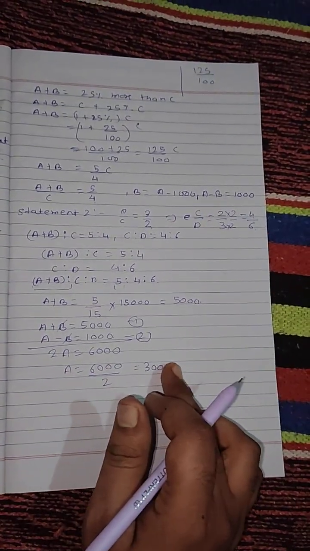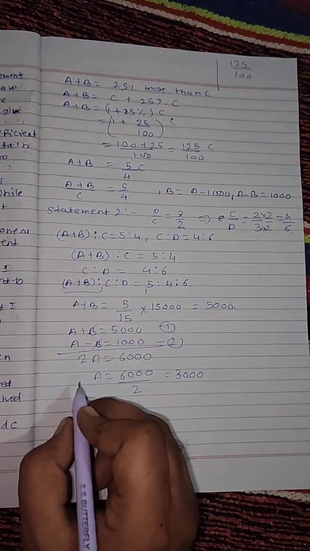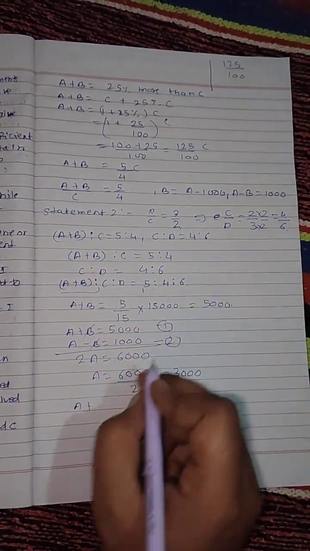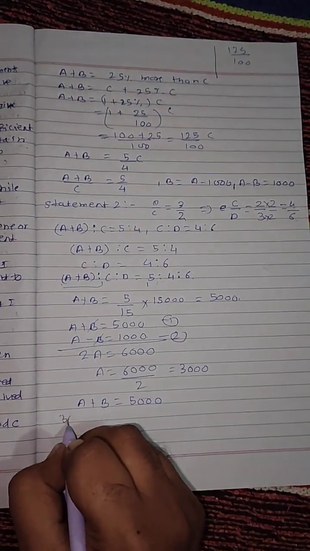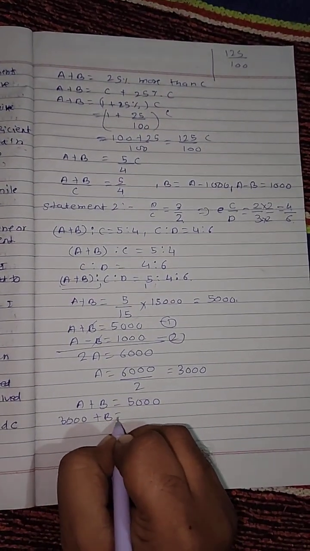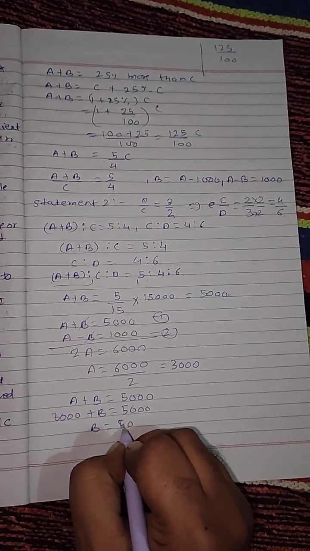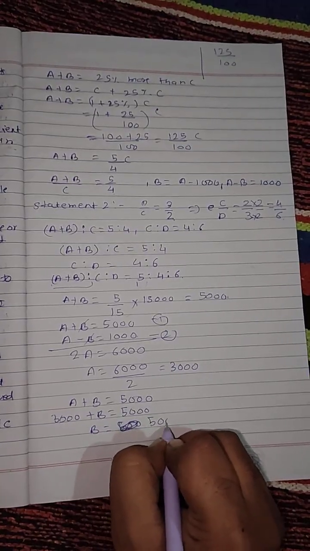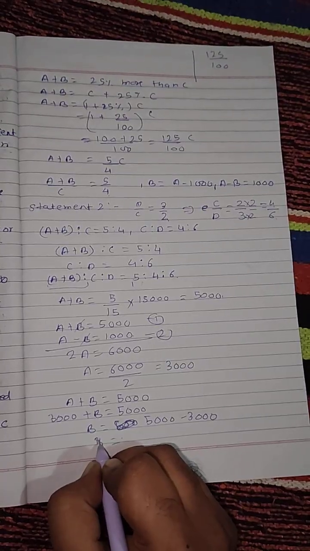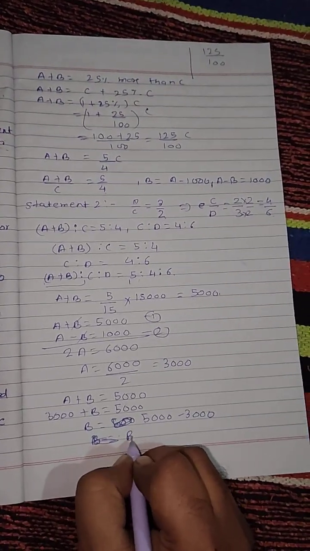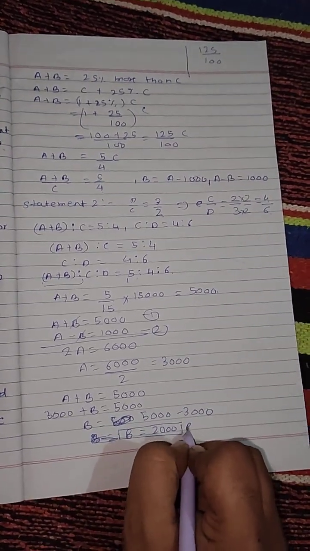So for A it is 3,000. We will substitute it in either equation 1 or 2. I will substitute in equation 1. A plus B is 5,000. So the value of A is 3,000 plus B equal to 5,000. So the value of B is 5,000 minus 3,000, so the value of B will be 2,000. So the share of B is 2,000 rupees.